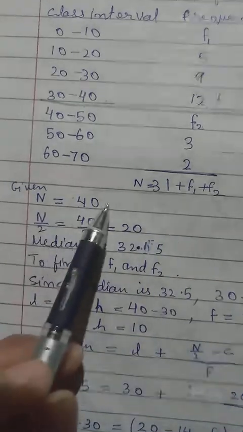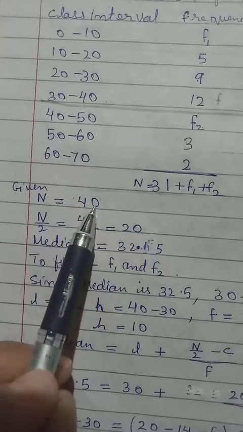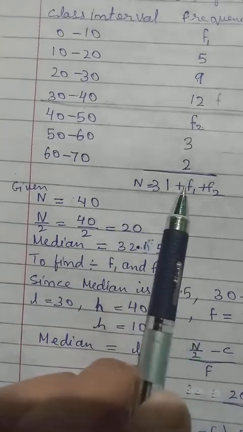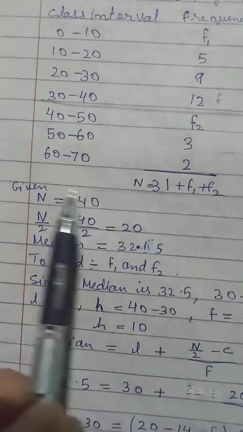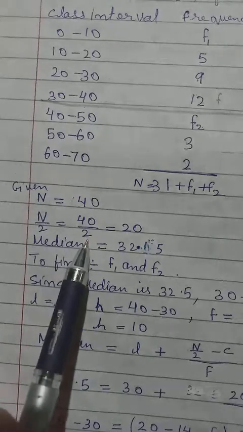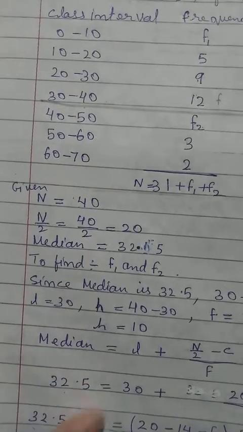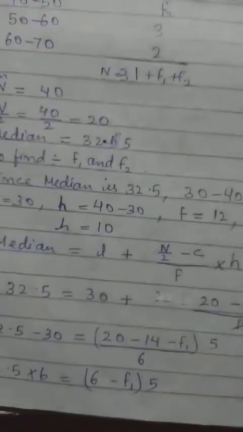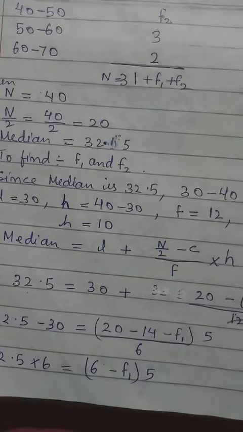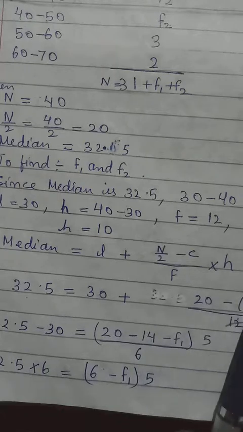But the question also already gave that the total frequency is 40, which means 31 plus F1 plus F2. If we know the value of F1 and F2, the answer will be a total of 40. So 40 divided by 2, we get 20. Now let us use the formula for median. Median equals L plus (N by 2 minus C) by F, into H.